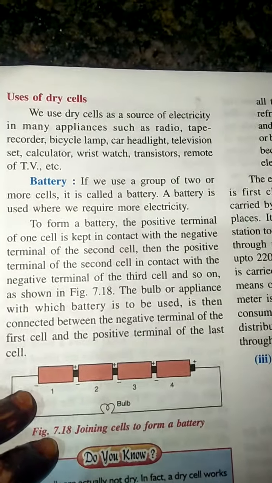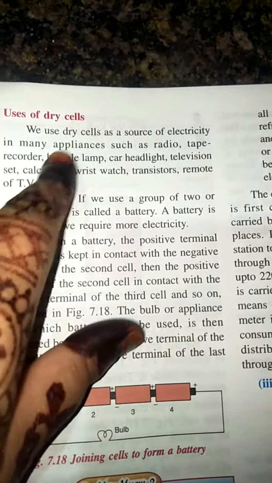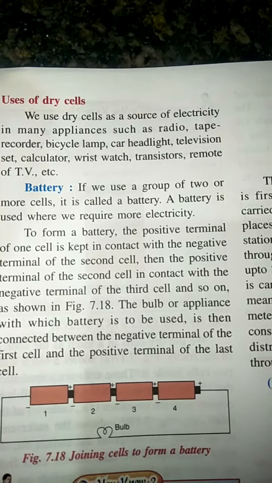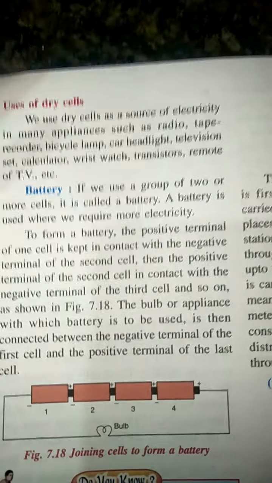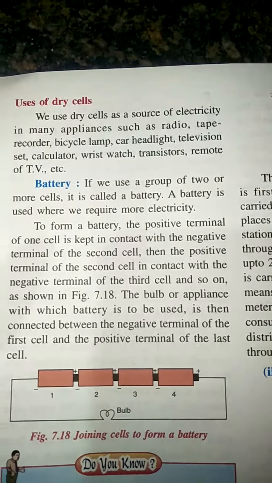Now children, use of dry cells. We use dry cells as a source of electricity in many appliances: radio, tape recorder, bicycle lamp, car headlight, television set, calculator, wristwatch, transistors, and many more things.